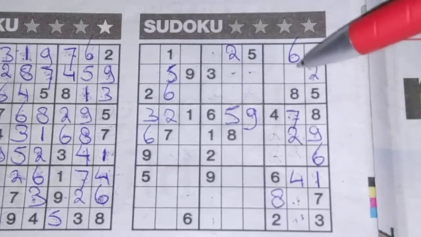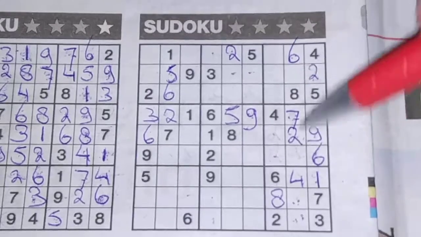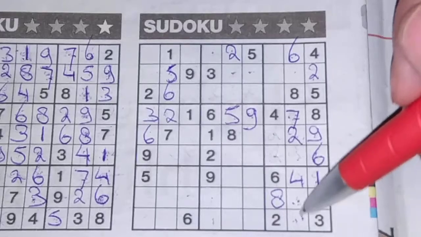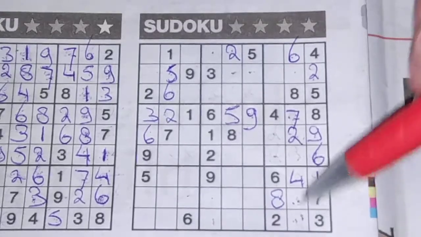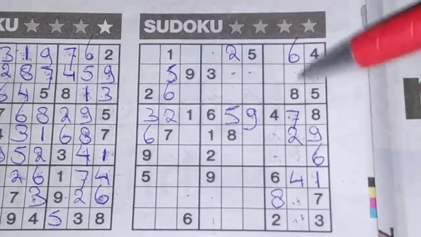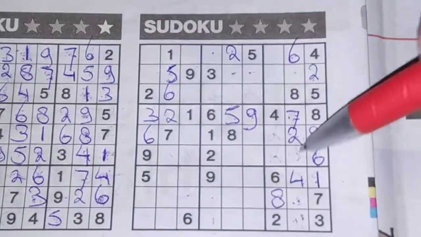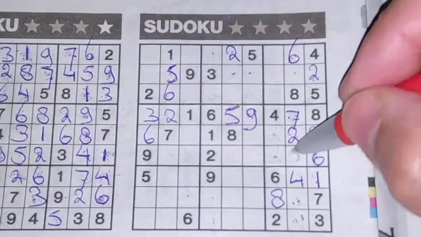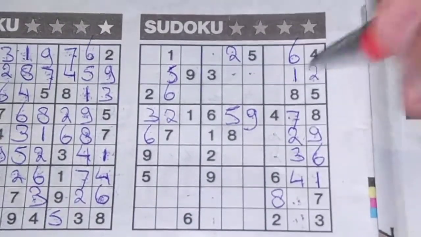1 and 3. Yes, we have 2 missing numbers because those 2 I know as a pair, 5 and the 9. That means these 2 numbers are the 1 and the 3. We have a 3 there, so no 3 here. 3 should be there, and the 1 goes there.